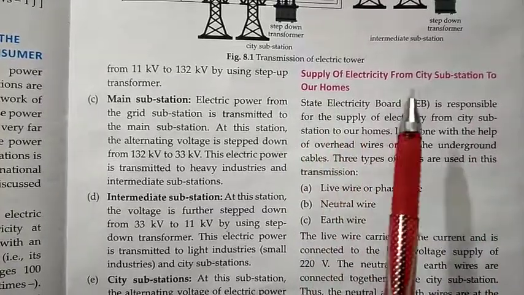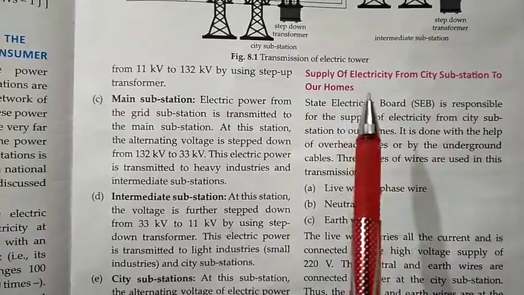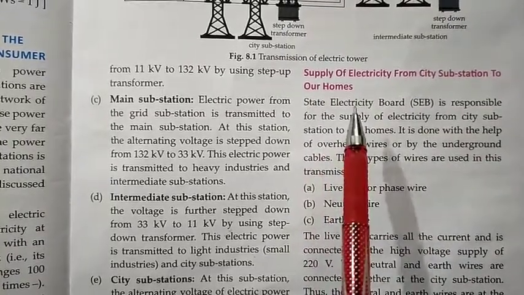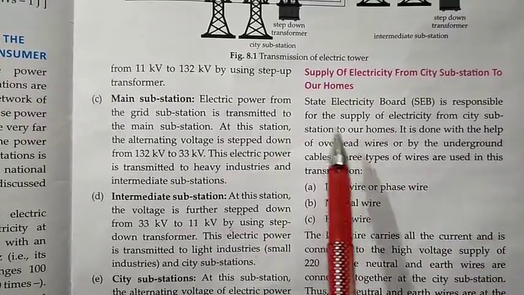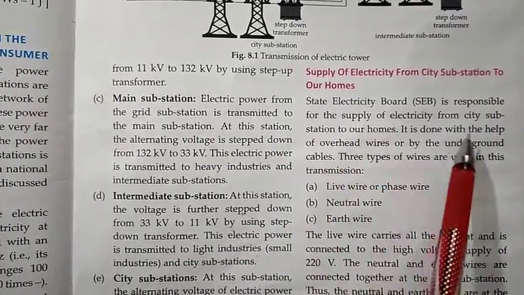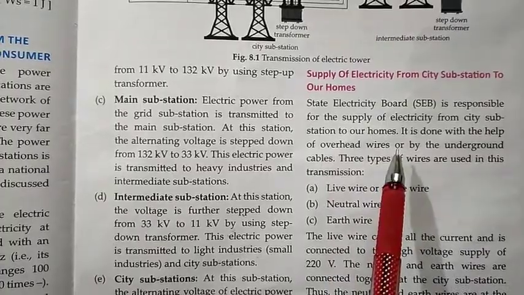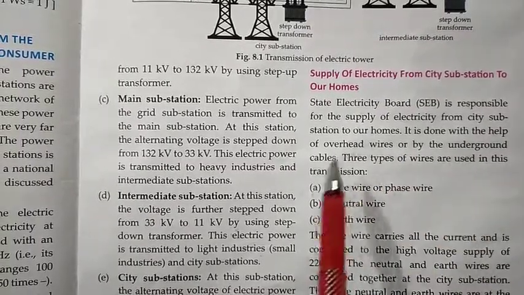Now the supply of electricity from city substation to our homes. So State Electricity Board is responsible for the supply of electricity from city substation to our homes, and this is done with the help of overhead wires or by underground cables.